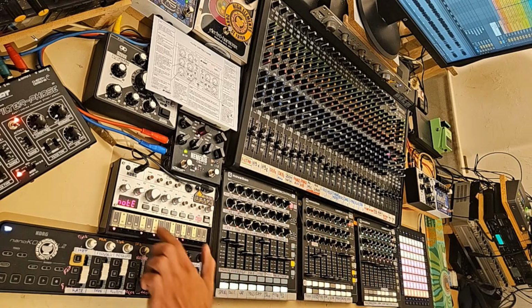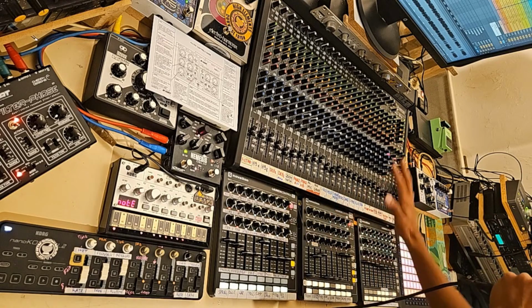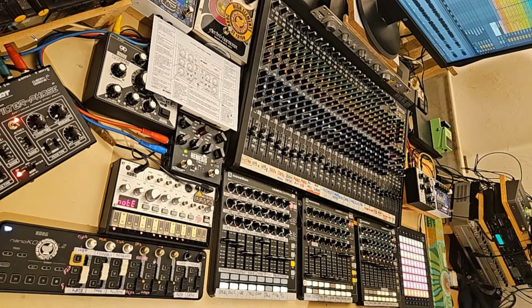So from there, now I will talk, after drinking something, about the routing from the sound card into the analog desk and what is happening here. I will play another track.